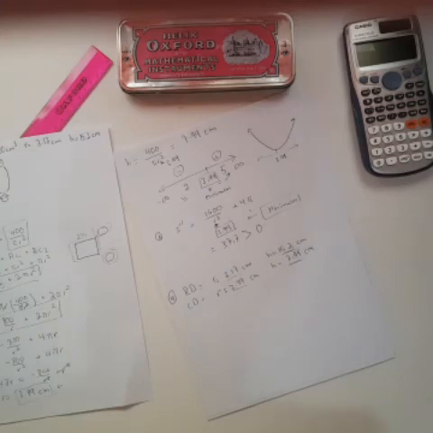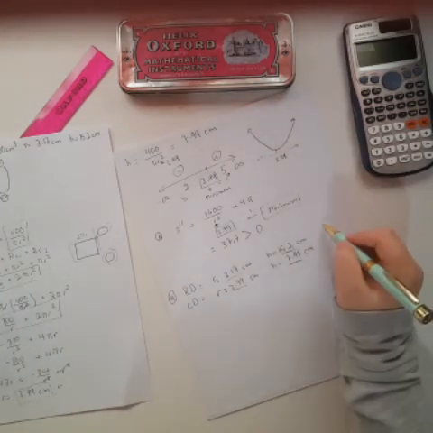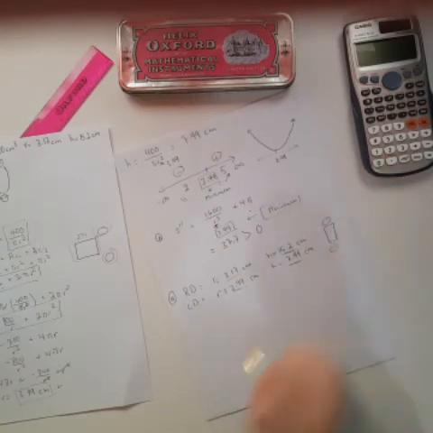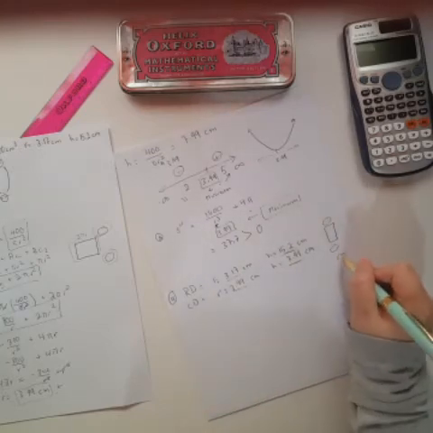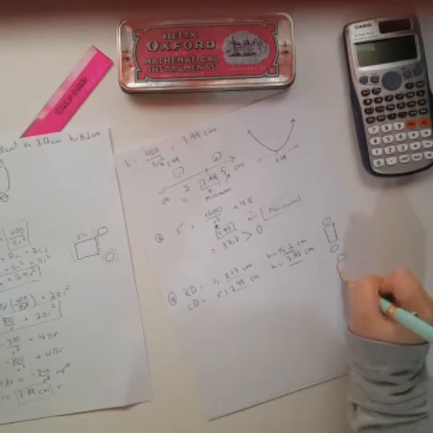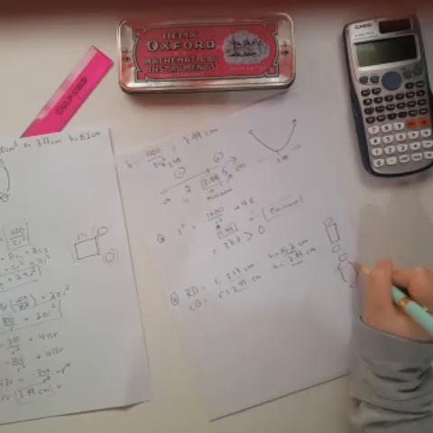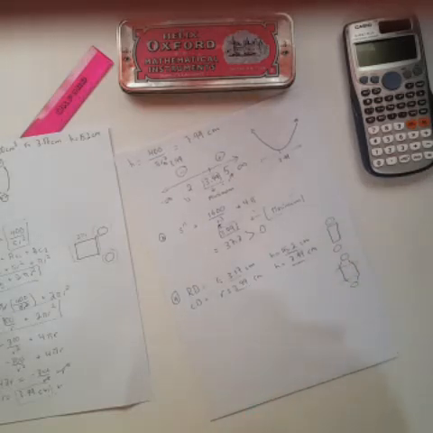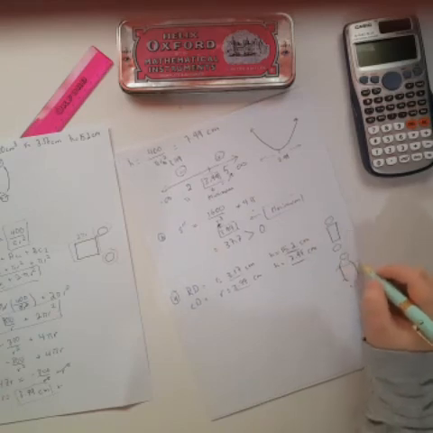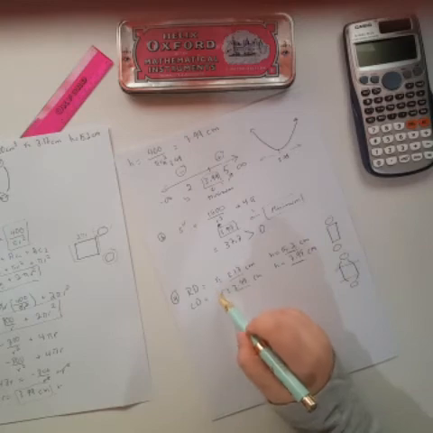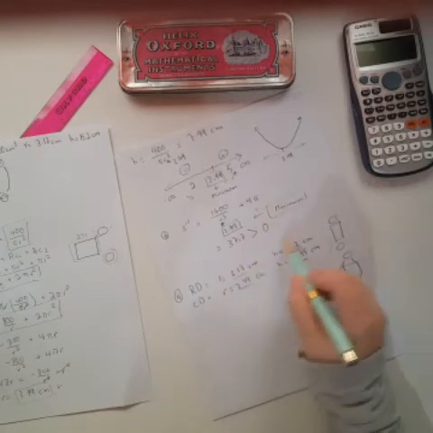And this may be because we were calculating as if it was a shape with constant thickness, while our can in real life is not of constant thickness. It has narrow ends and a thick body here, so it's different. So this is the reason why these digits are not the same as these.